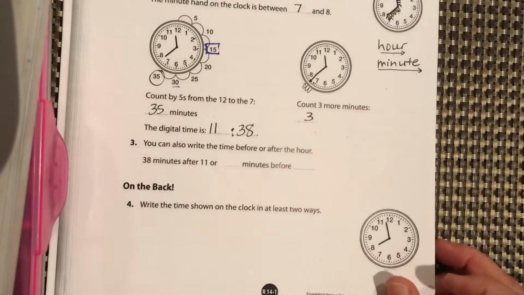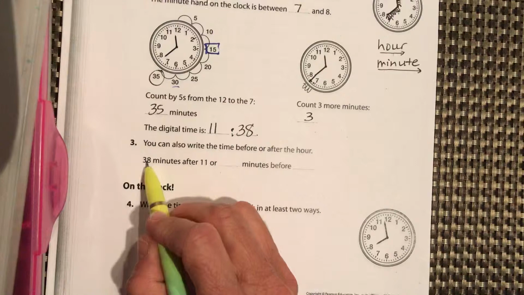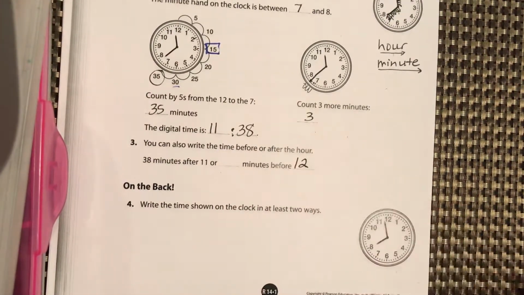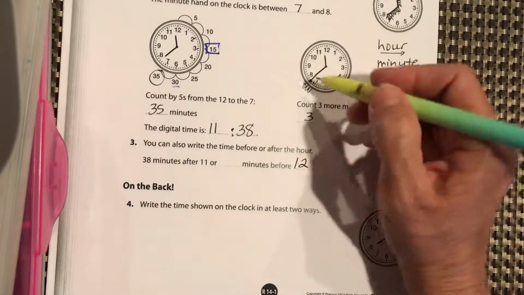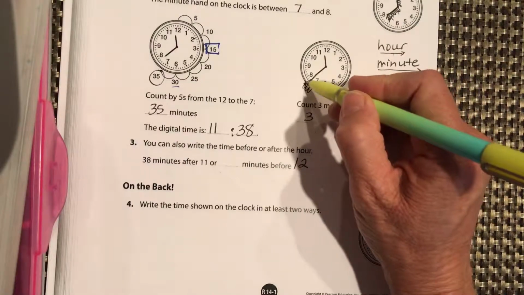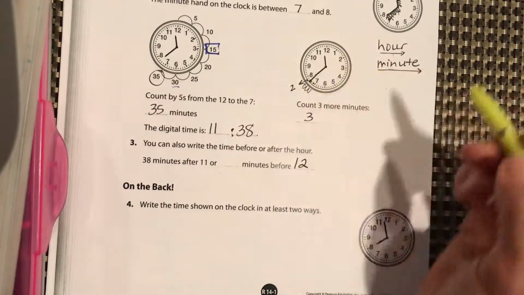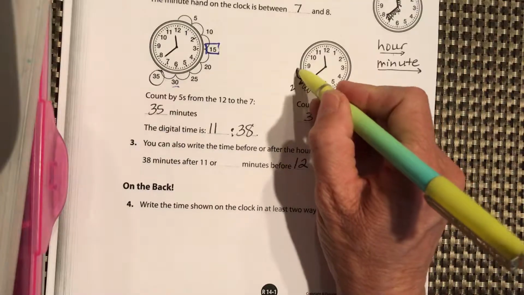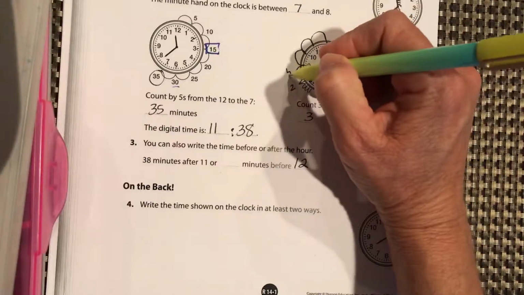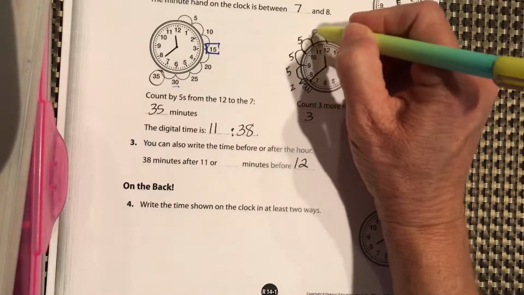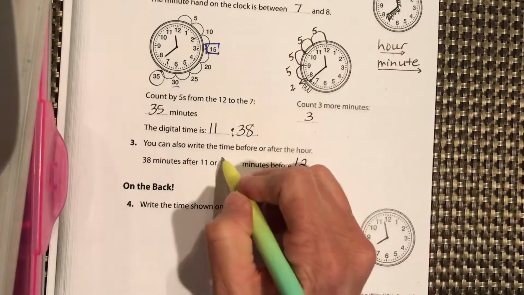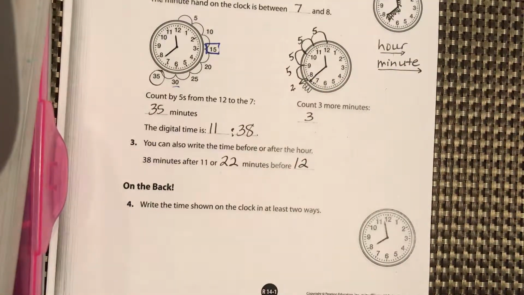We can also write the time before or after the hour. So 38 minutes after 11, or how many minutes before 12? Okay, well, let's look here. We need 2 more minutes right here, right? But then how many 5s? 5, 10, 15, 20. So this is 5, 5, 5, and 5. So how many minutes is that? 5, 10, 15, 20, 21, 22. So 22 minutes before 12.